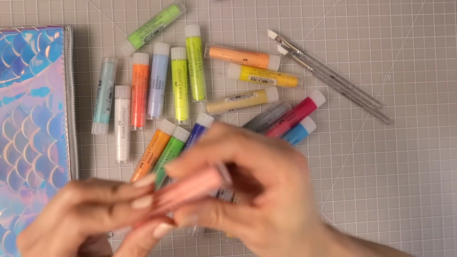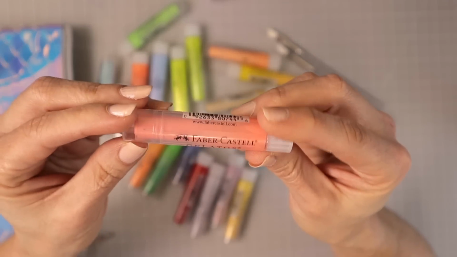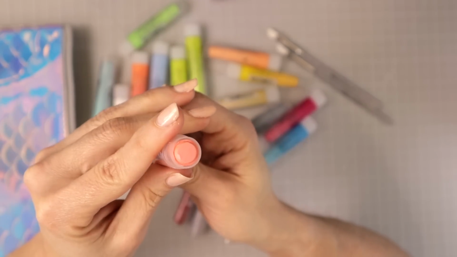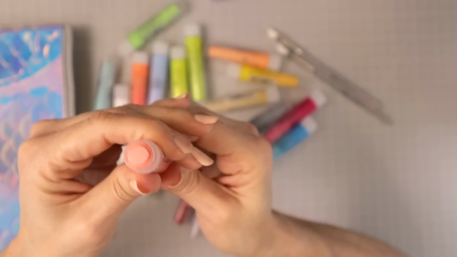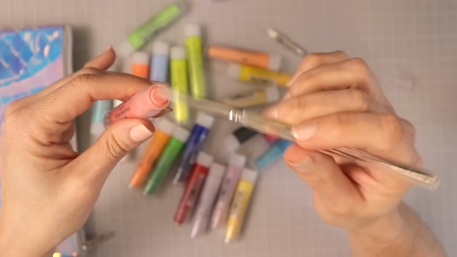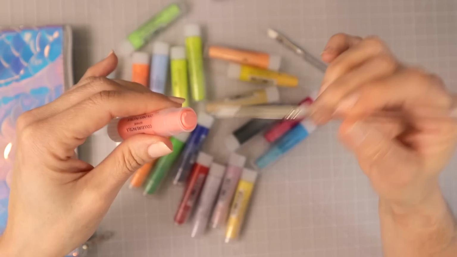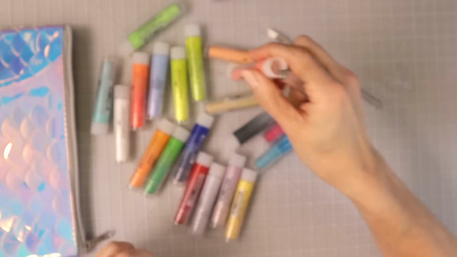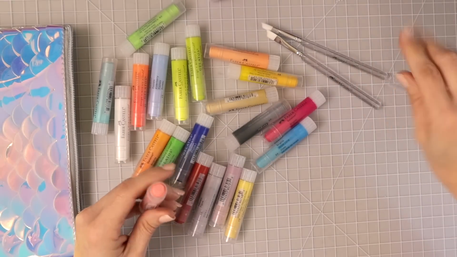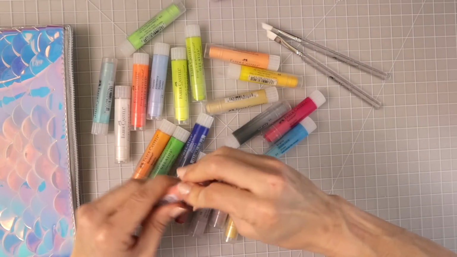But look at all these beautiful colors. This is what they look like. And then when you pop this off, they just sort of look kind of like a chapstick or a lipstick, but you could stick your brush directly in them after it's wet, and you could put it on your page like that, or you can just rub it on your page like this and then use your brush to spread it out. But I do have a tutorial for these as well.